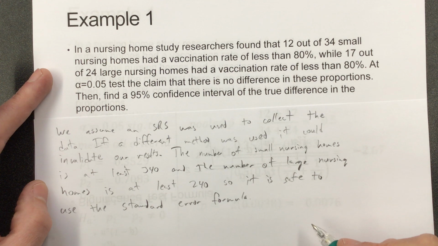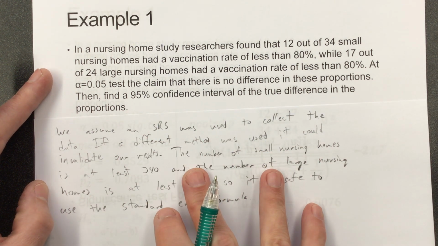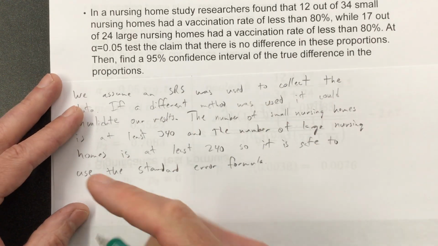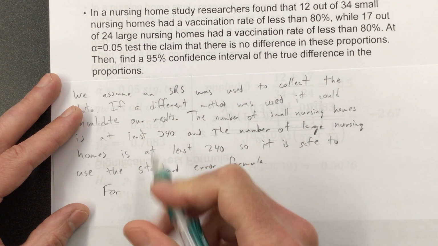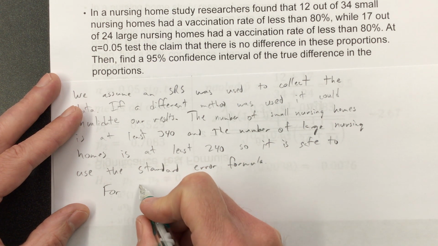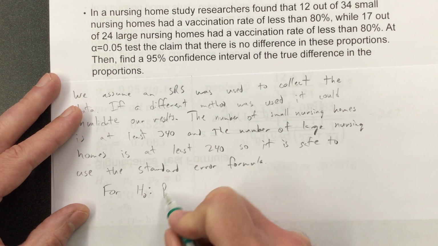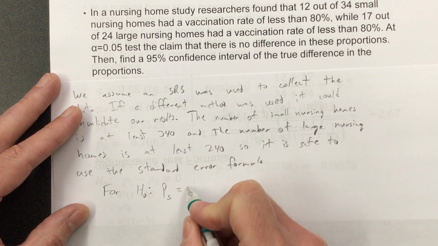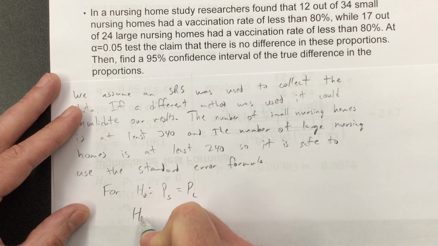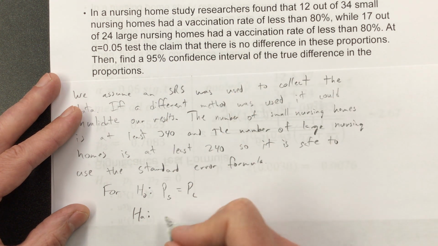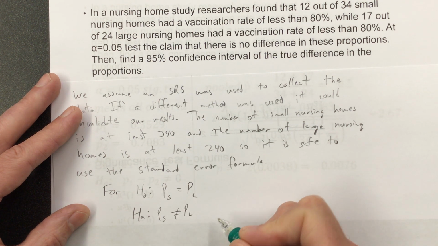Okay, lastly, the normality checks. It depends which calculation we're doing, right? So we're going to do a significance test. So we'll do maybe for this test, probability or proportion of small is equal to proportion of large. No difference, so right.